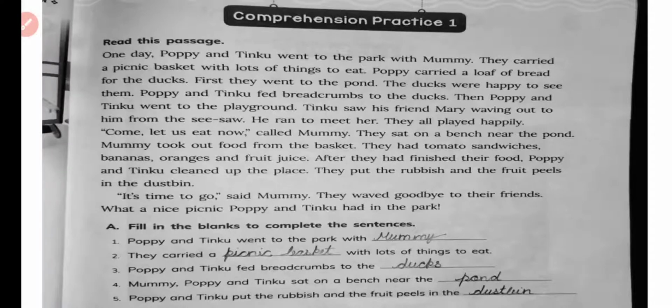They all played happily. "Come," called Mummy. They sat on a bench near the pond. Mummy took out the food from the basket. They had tomato sandwiches, bananas, oranges, and fruit juice. After they had finished their food, Poppy and Tinku cleaned up the place. They put the rubbish and the fruit peels in the dustbin. "It's time to go," said Mummy. They waved goodbye to their friends. What a nice picnic Poppy and Tinku had in the park.